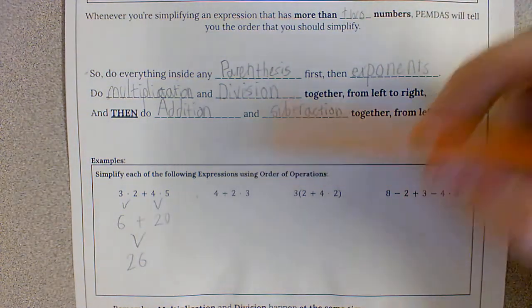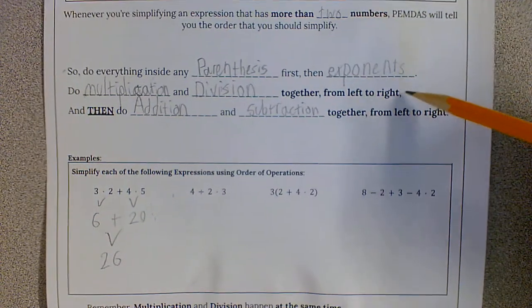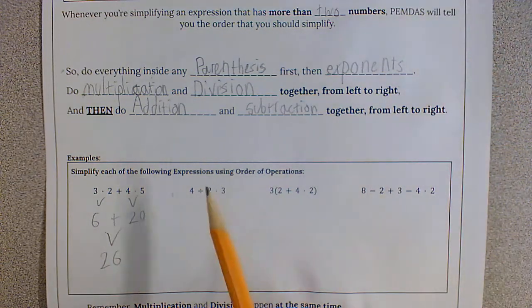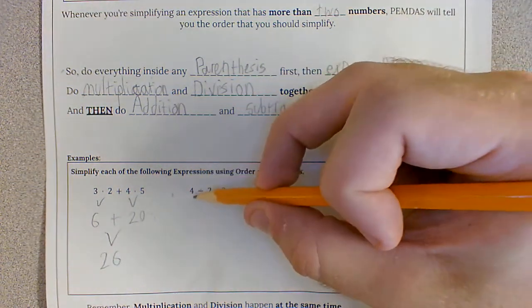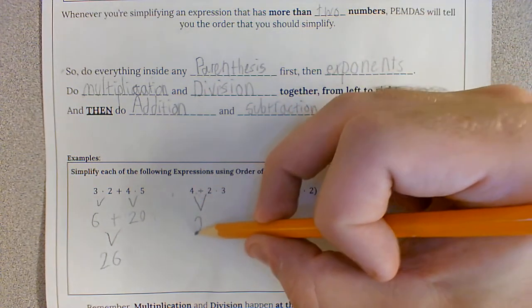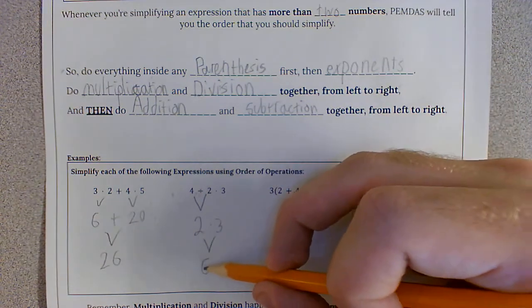Now, before you might have thought that multiplication comes before division. But remember, these happen at the same time from left to right. So we're going to do division first and then multiplication. 4 divided by 2 is 2, times 3. That will give us 6.